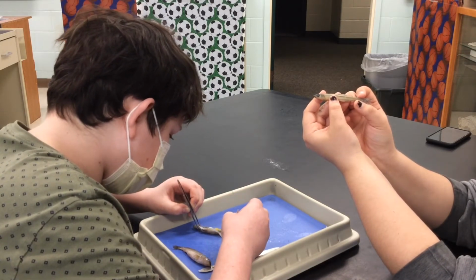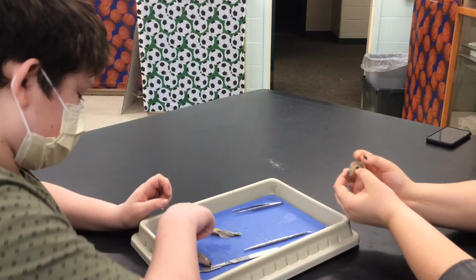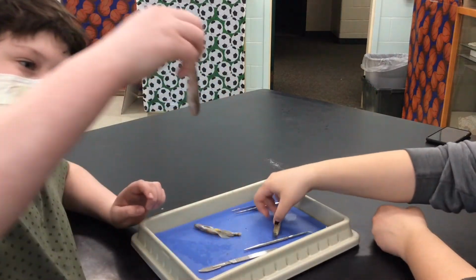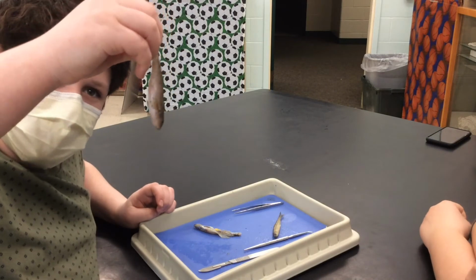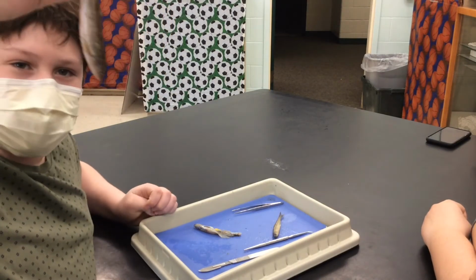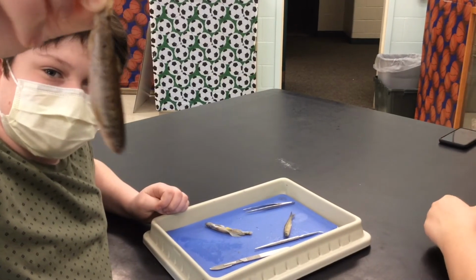Brendan, show him the shiner. This is the shiner. Does it have an adipose fin? No, it's a warm water species. So that usually indicates a warm water species.